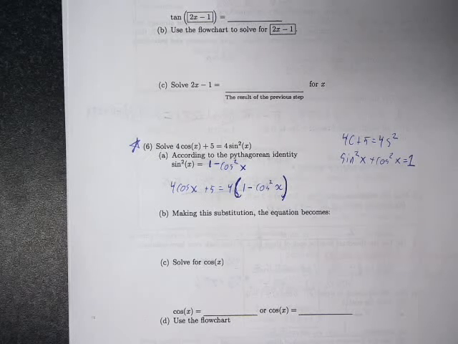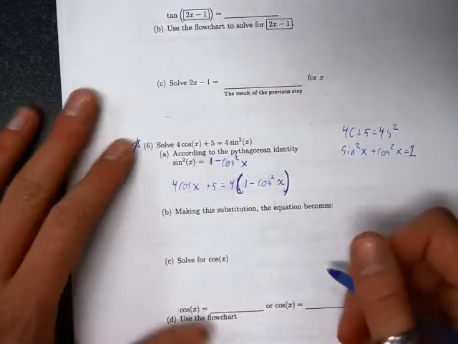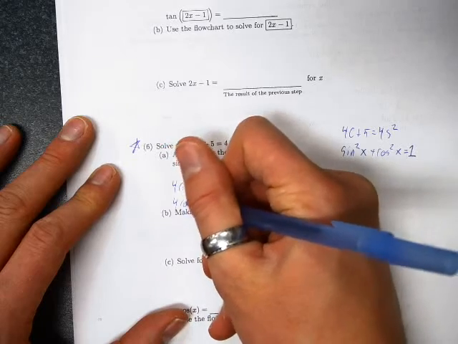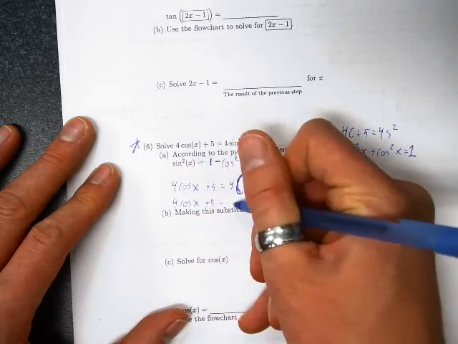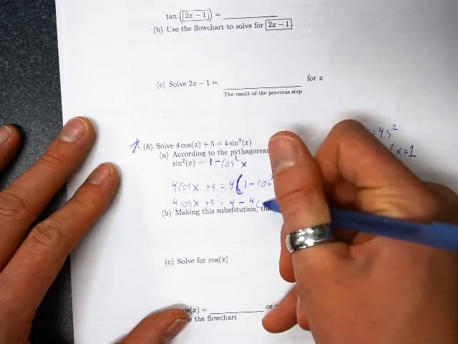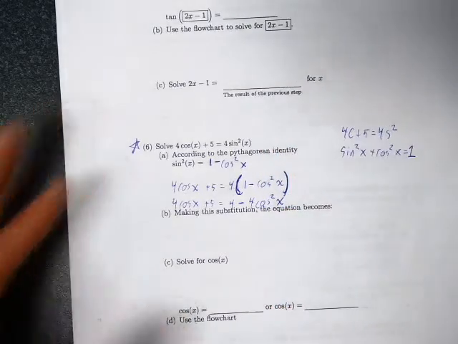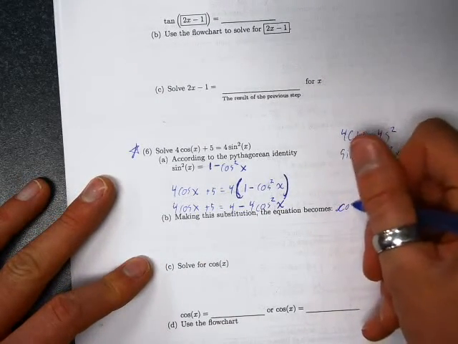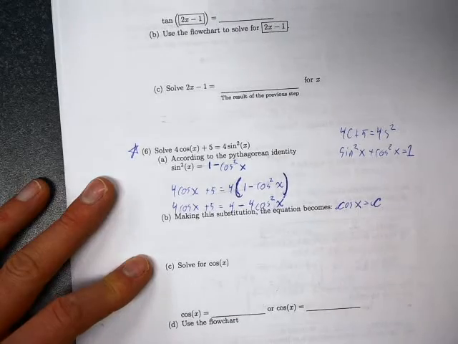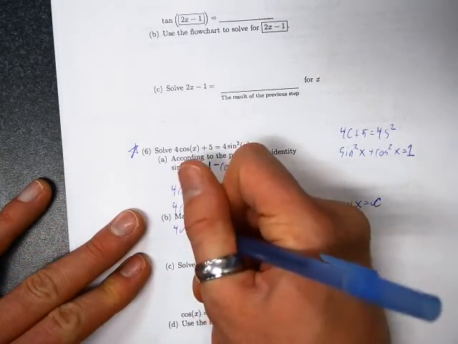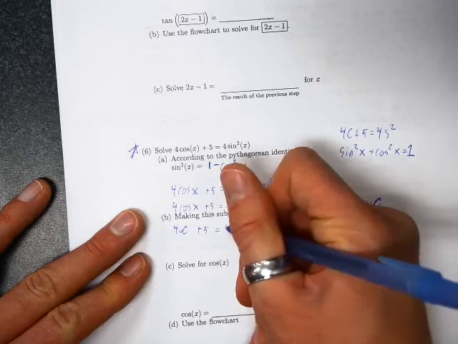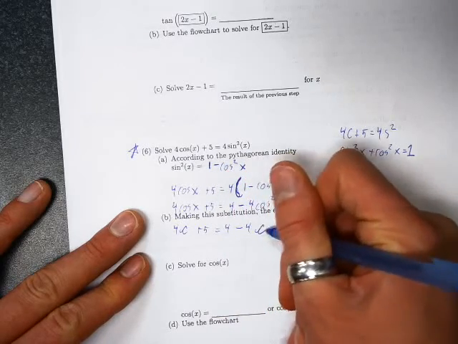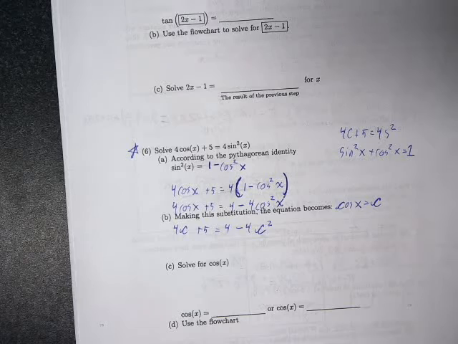Nice. So are we now down to just a single trig function in that equation? Let's simplify it a little bit. So I guess that'll be 4 cosine x plus 5 is equal to 4 minus 4 cosine squared of x. And let's go ahead and set cosine x equal to c, so I don't have to write cosine so many times. I see 4c plus 5 equals 4 minus 4c squared. Does that look like an equation that you know how to solve?